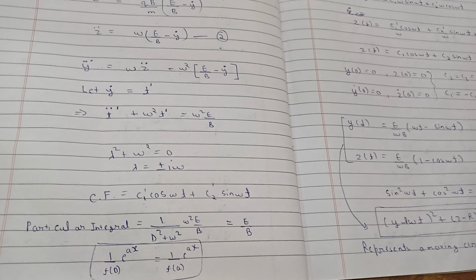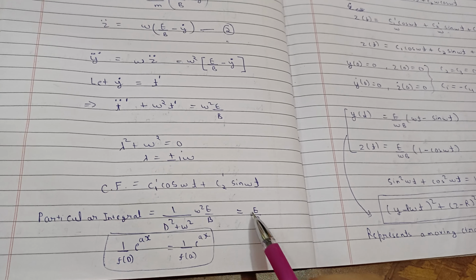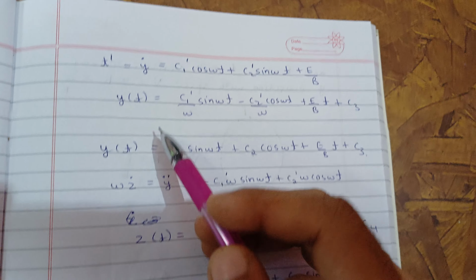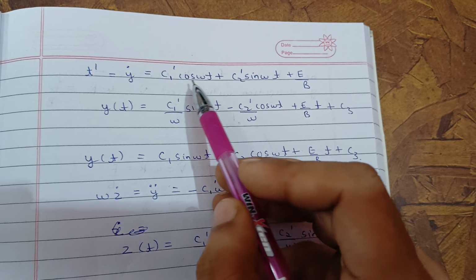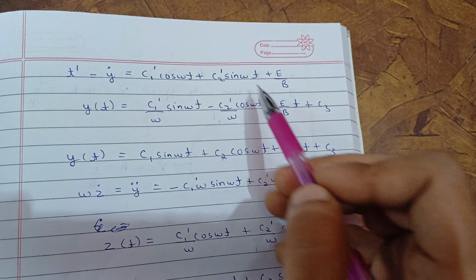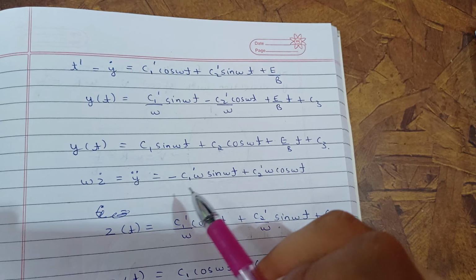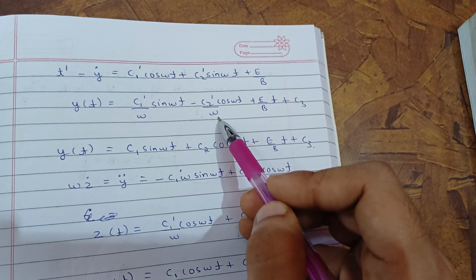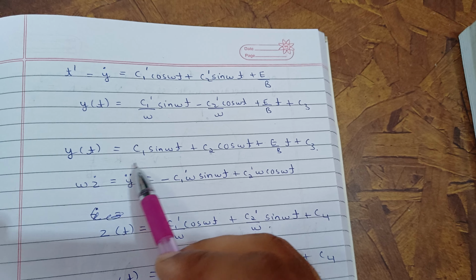Now the complete solution is the sum of the complementary function and the particular integral. So add this to this, it will give you the total solution of the differential equation. So t dash will be this plus this. Now t dash is nothing but y dot. To find y(t), just integrate this. It will give you sin omega t by omega, minus cos omega t by omega, plus E by B t, plus c3, some constant. Now substitute c1 dash by omega as c1 and c2 dash by omega as c2 in these equations. So you will get y(t) as this.